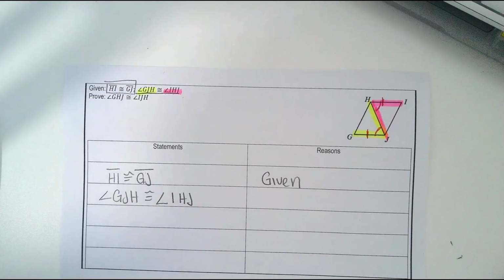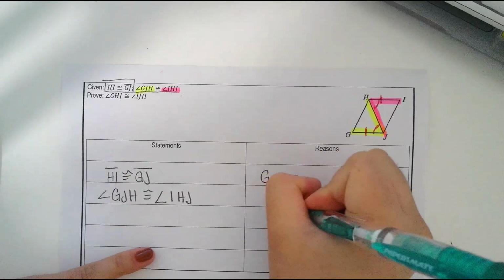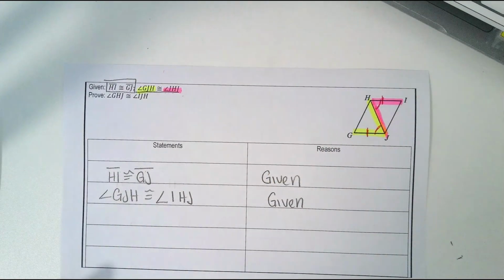They're telling us that those two angles are congruent. How do we know? Because it was in the given information. That's how we know.